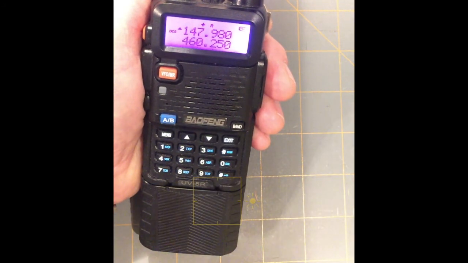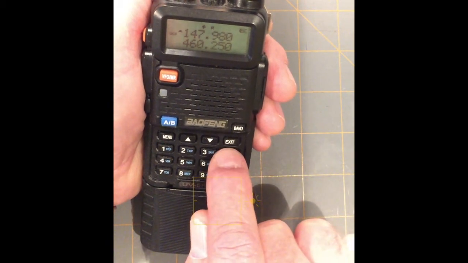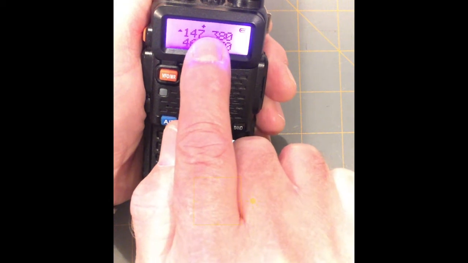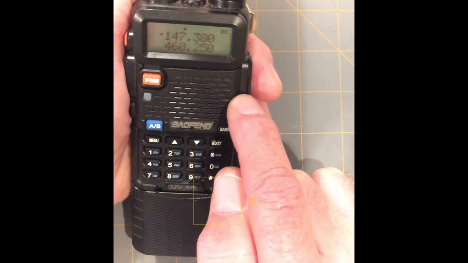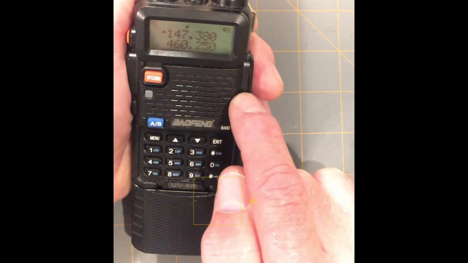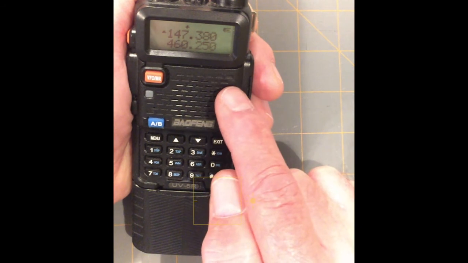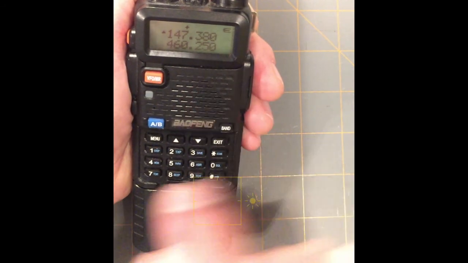And I better remember to set the reverse mode off, so press the scan key again. The R goes away. And it's always a good idea to go back and reset all those tone settings and the offset settings back to 0 in case you need to be transmitting when you're in frequency mode. You don't want those settings to be applied.